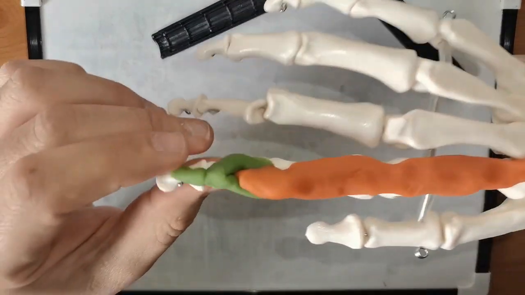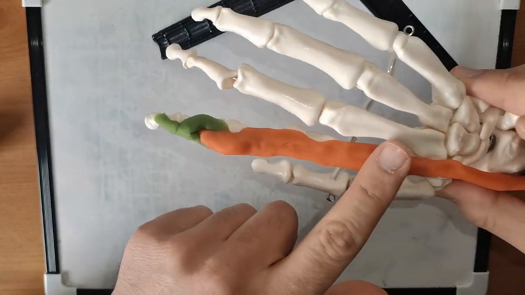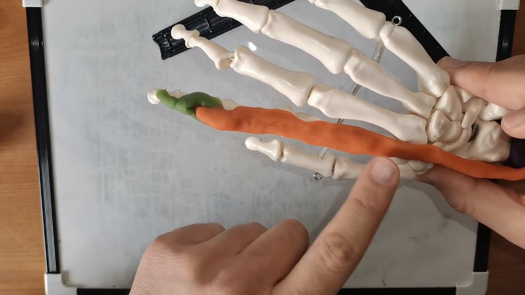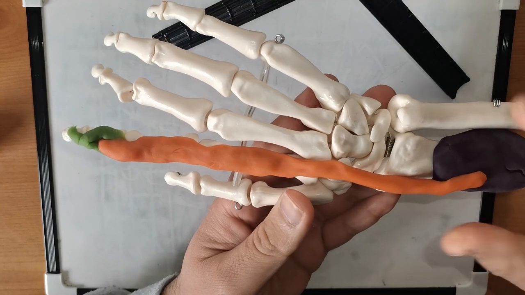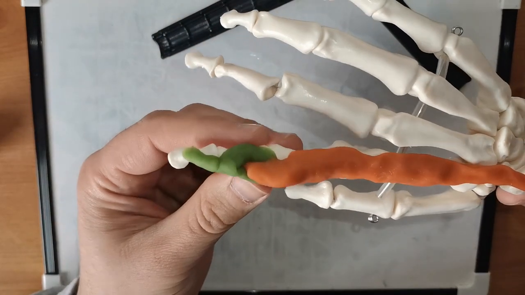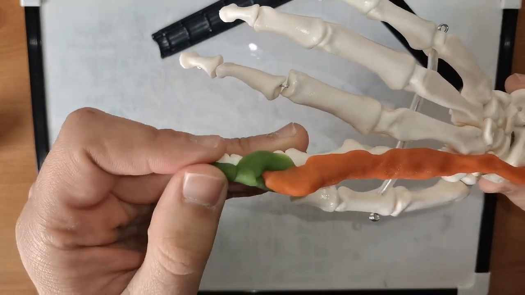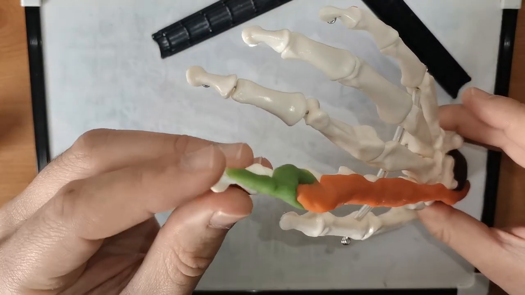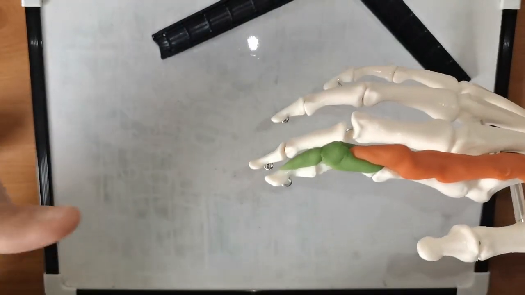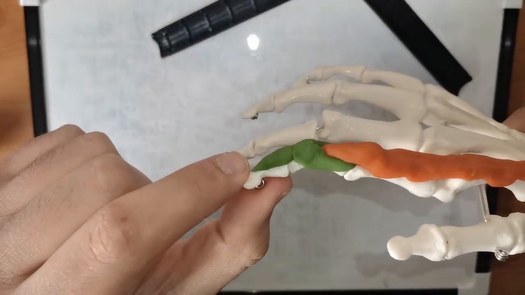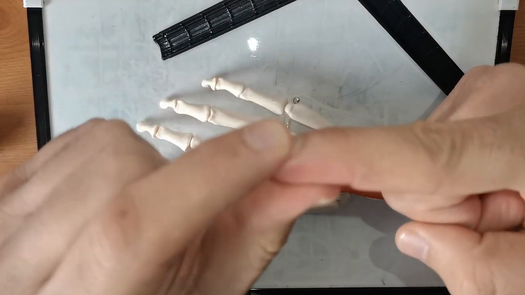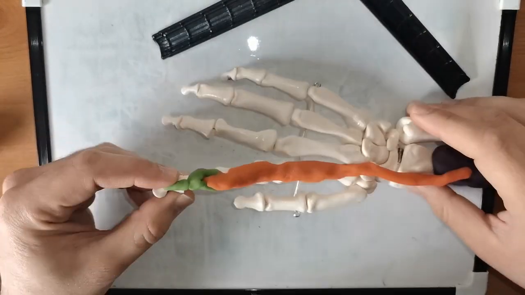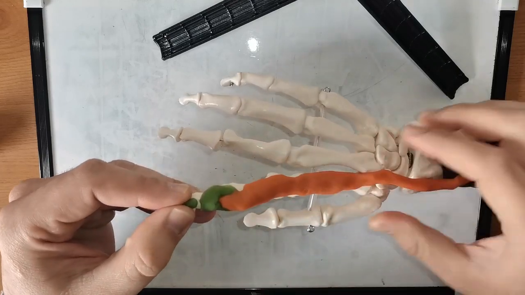So if we go back to our model here, this is the extensor expansion from the tendons of extensor digitorum. And as we said, this expansion ends with the terminal extensor tendon, which splits into two parts and then inserts on the base of the distal phalanx. So when there is an injury in this direction, forcing the distal phalanx to bend, this terminal tendon is going to be damaged. It's going to cut like this.